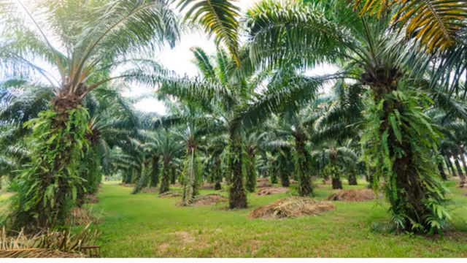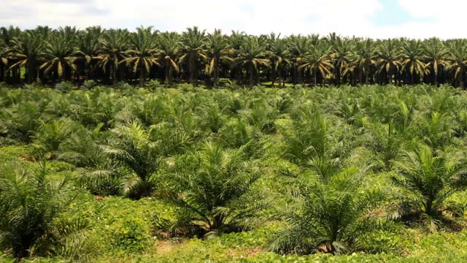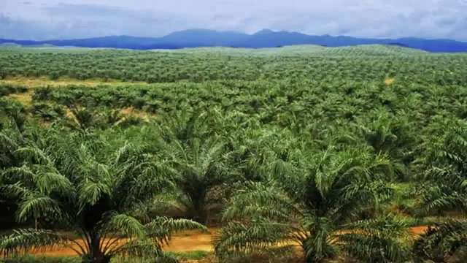Now the germinator usually has a temperature of about 39 degrees centigrade, and the oil palm is allowed to stay in the nursery for 80 days. After that, the oil palm is transferred to the field.